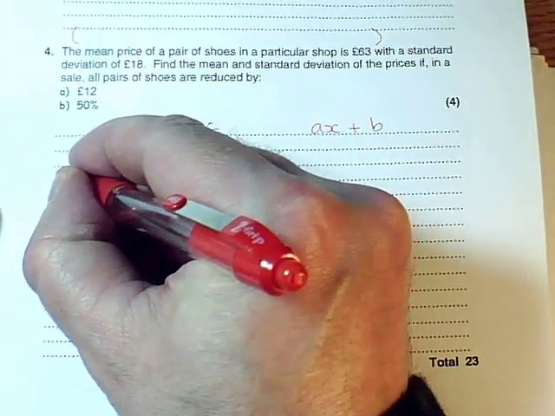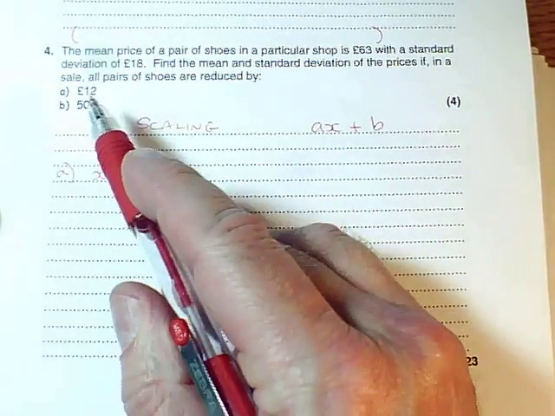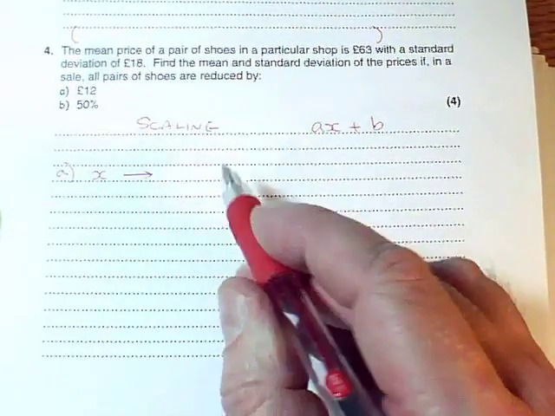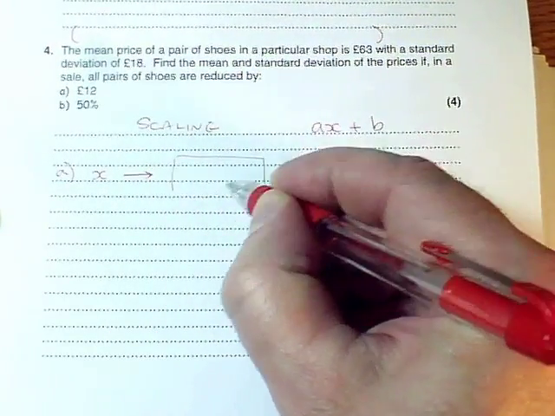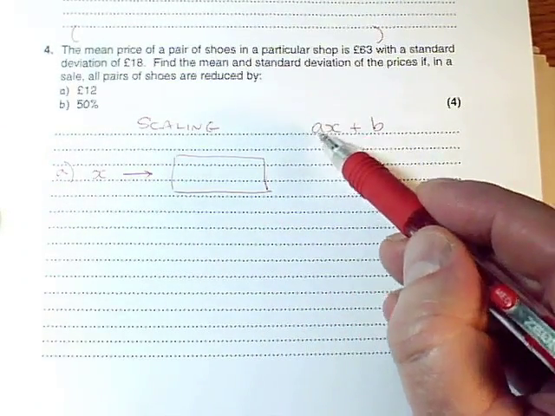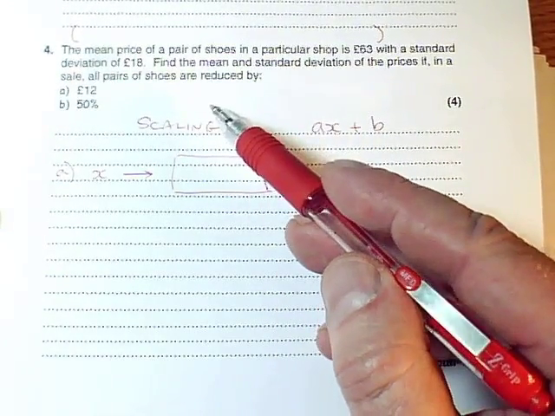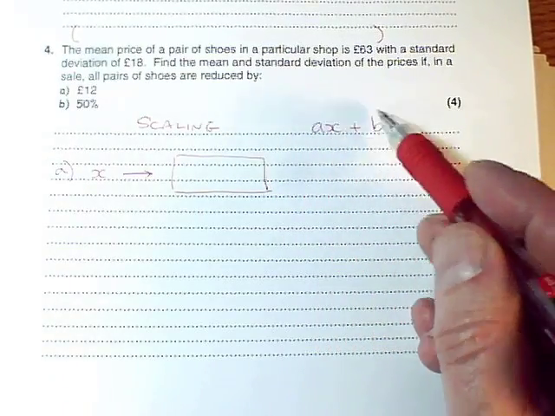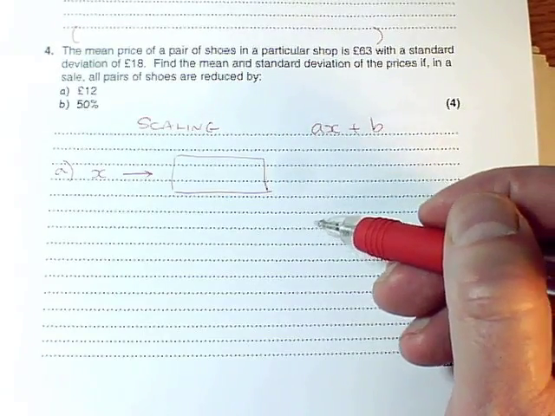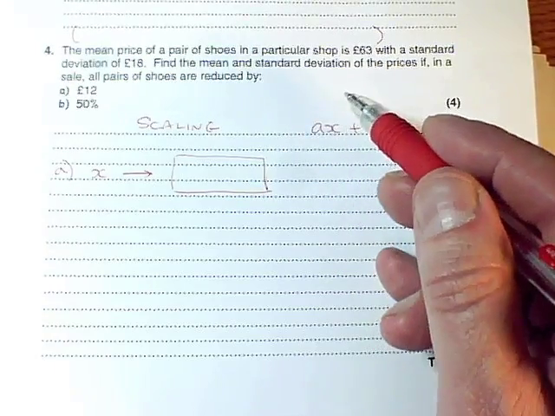So what's happening in part A? If the original prices are x, then how would you work out the prices when all of the prices are reduced by 12? What formula in terms of x will tell you all the prices being reduced by 12? Then think, is that like multiplying by something, or is it like adding something? In fact, both of these are going to be reductions in price, so the adding something could be adding a negative number, or the multiplying by something could be multiplying by a fraction. But either way it's going to be either an addition or subtraction, or a multiplication or division.